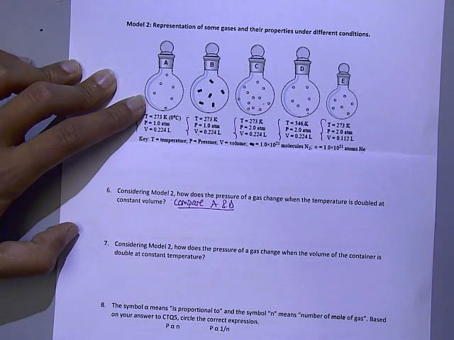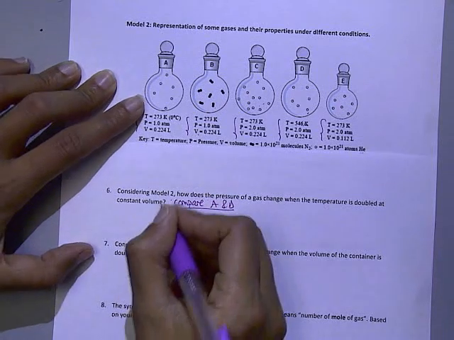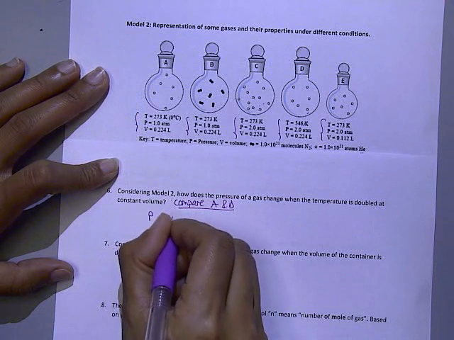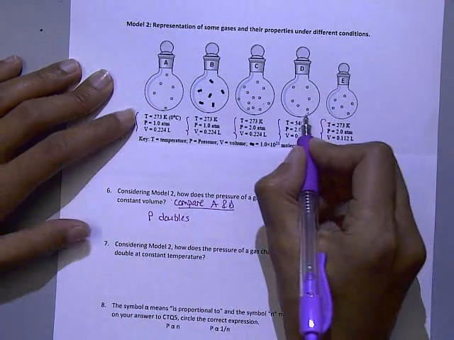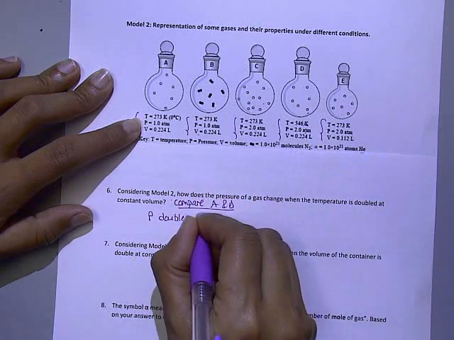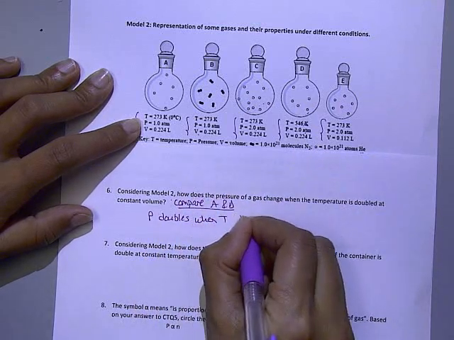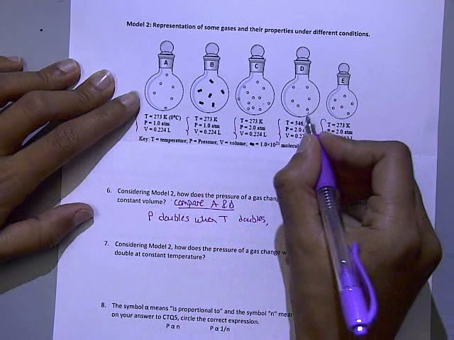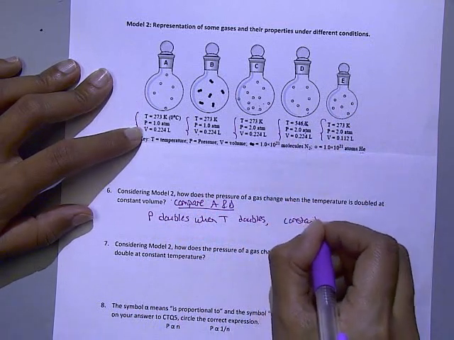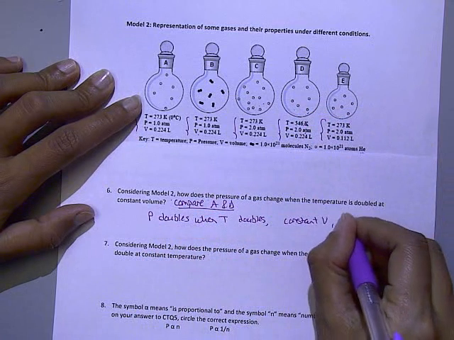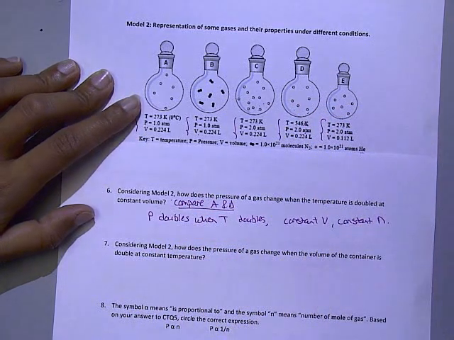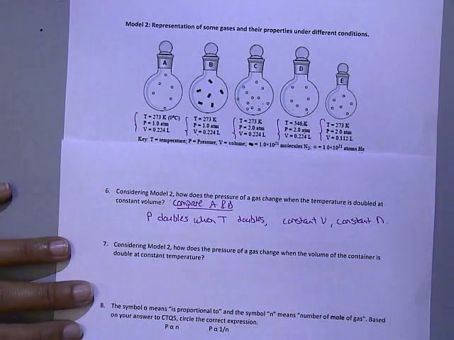All right, pause your video. Okay, I'm going to assume you paused the video and thought about it. So P doubles, your pressure actually doubles. So if we take a look here, our temperature doubled, so your pressure doubles when T doubles. And in this case here, it occurred at constant volume and also constant moles.